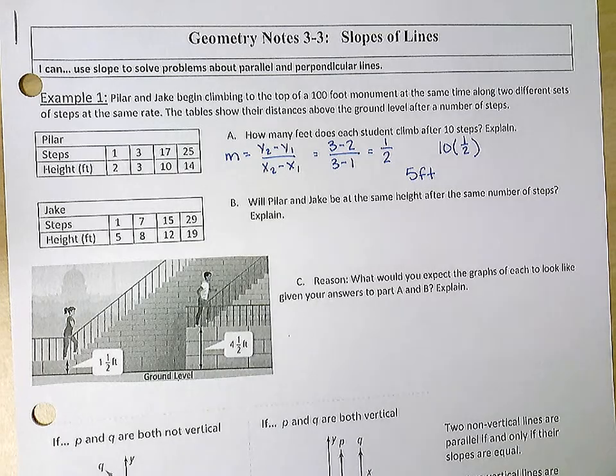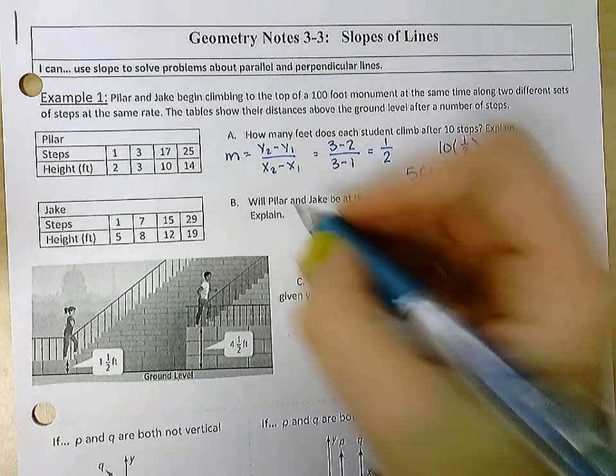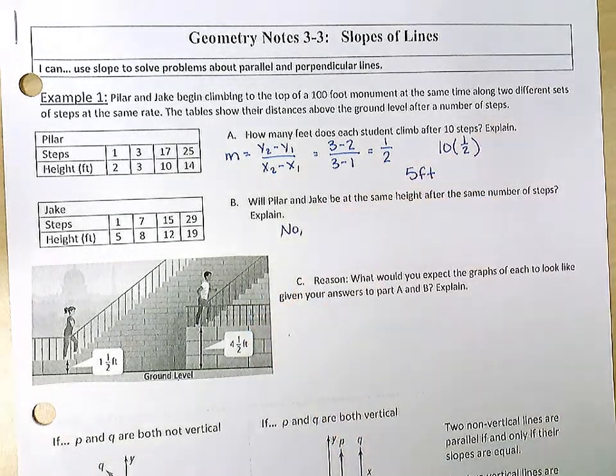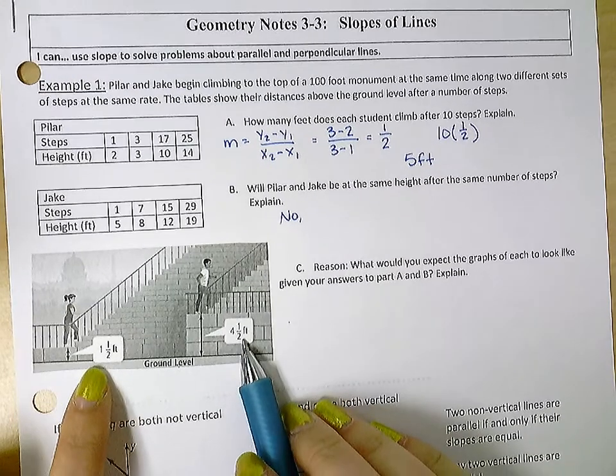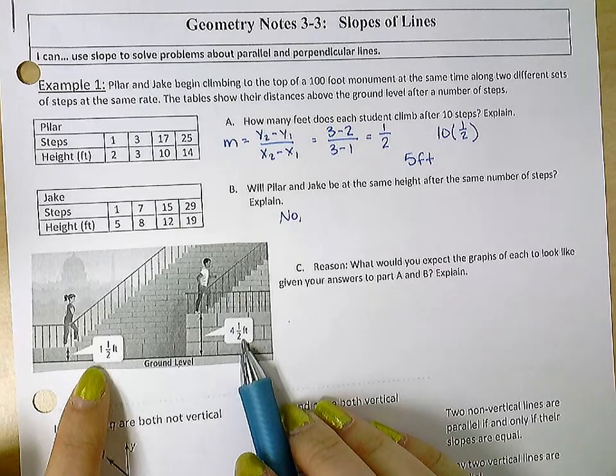Okay, letter B. Will they be at the same height after the same number of steps? Are they going to be at the same height? No. They rise at the same rate, but they're starting at different points.